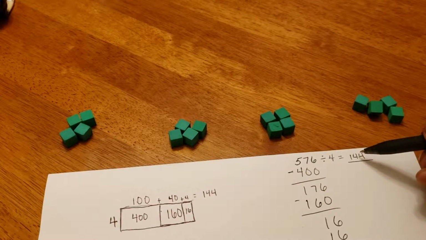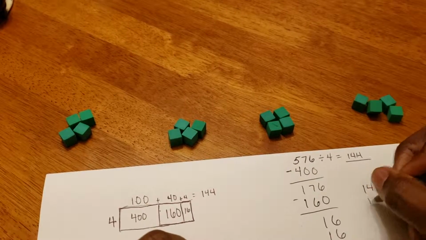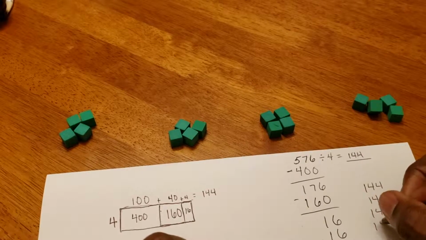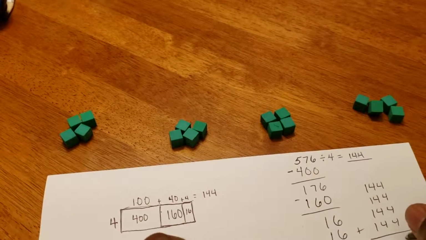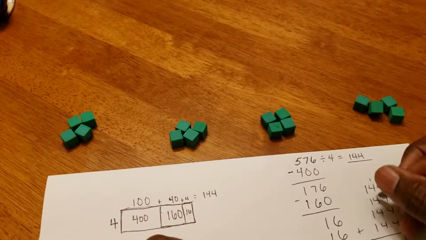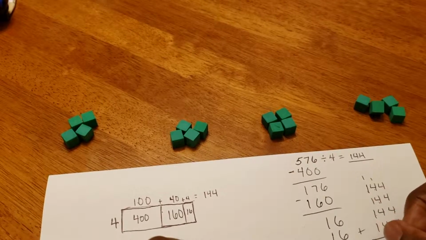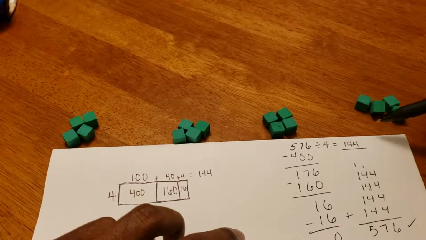So if I have the number 144 4 times, 4 groups of 144, that should equal 576. Let's find out. 4, 8, 12, 16. 4, 8, 12, 16, 17. 1, 2, 3, 4, 5. It checks out. I'm sorry, you couldn't see what I was writing, but there we go.